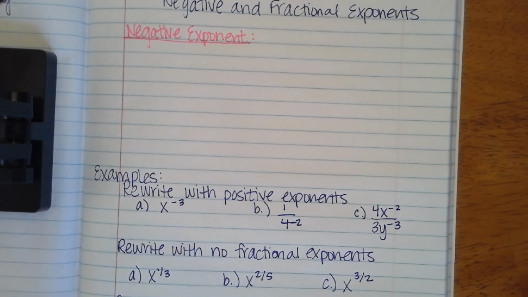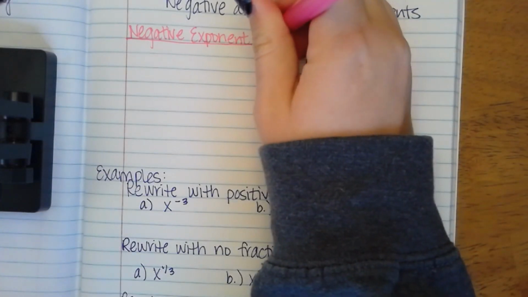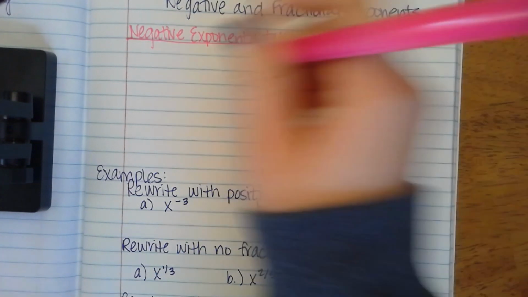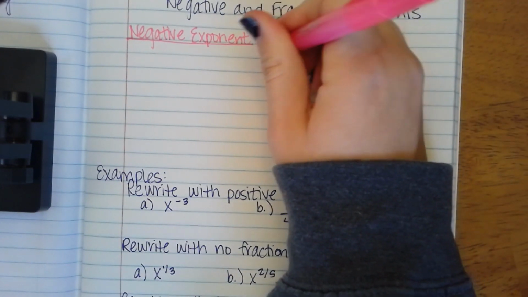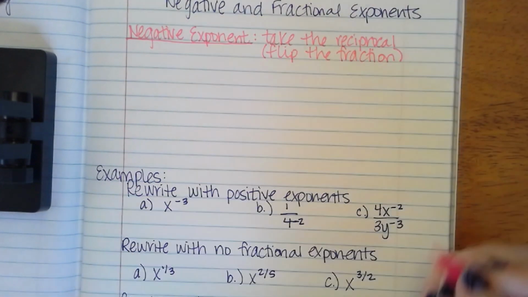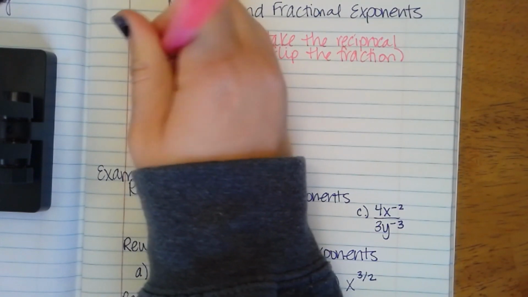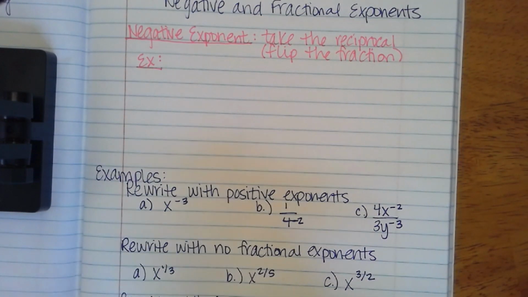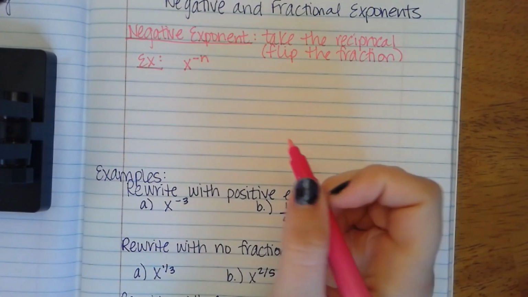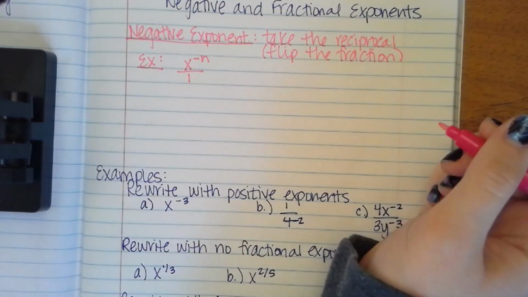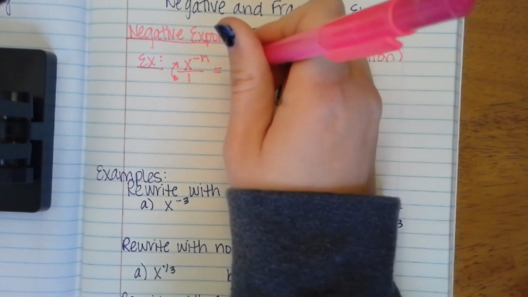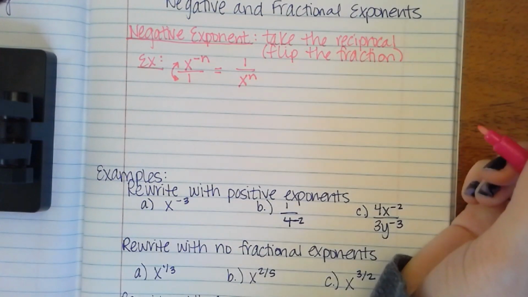So a negative exponent means that you are going to take the reciprocal, which is just the math way of saying we are going to flip the fraction of whatever is raised to that negative power. So for example, if we have x to the negative power, so any power, we're going to just represent that with an n. The first thing we're going to do is we're going to change that into a fraction, so put it over 1. And then we're just going to flip-flop the 1 and the x, taking the reciprocal, and that turns the exponent positive.